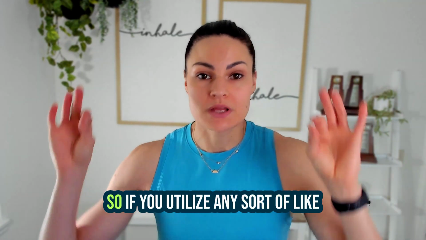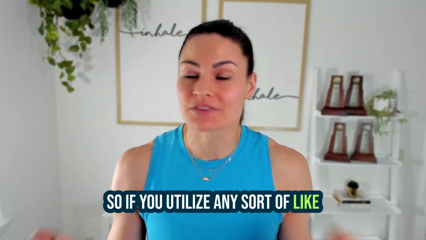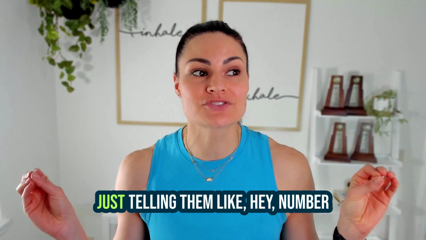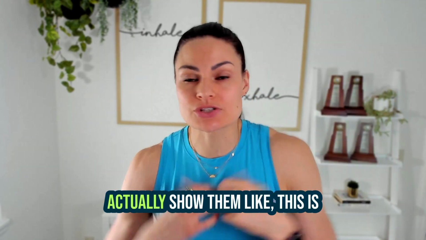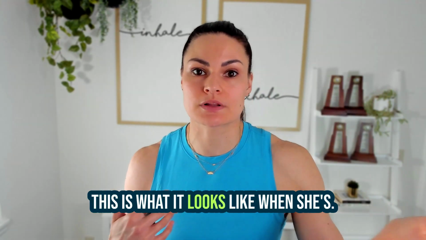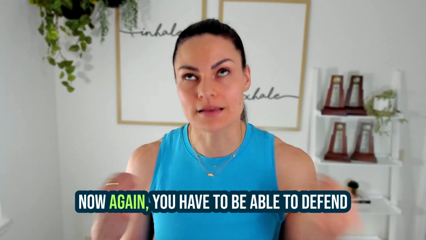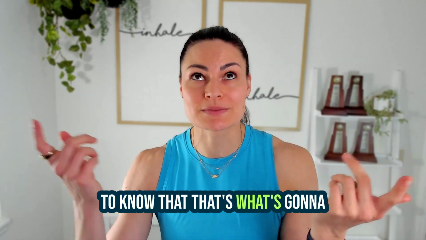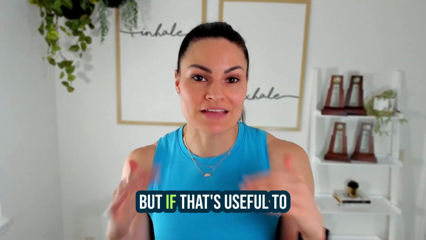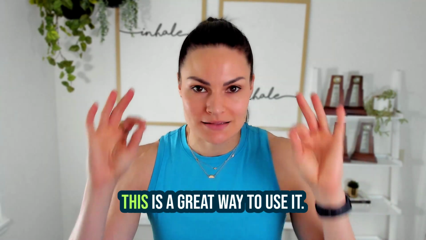So if you utilize any sort of scouting report, instead of just telling them, hey, number 5 likes to hit line, you can actually show them, this is what her approach looks like and this is what it looks like when she's hitting line. Now, again, you have to be able to defend that. So it doesn't really do any good to know that that's what's going to happen if you can't actually defend it. But if that's useful to your team, then yes, this is a great way to use it.